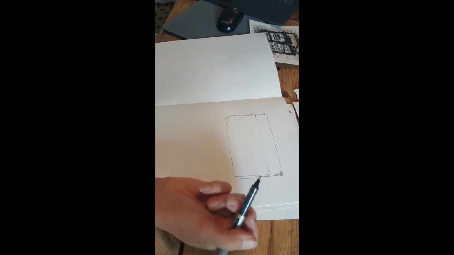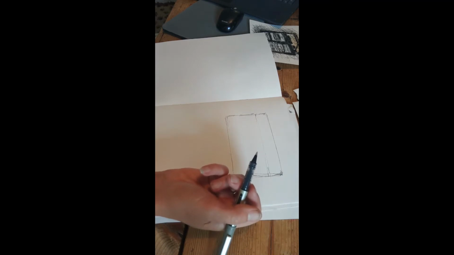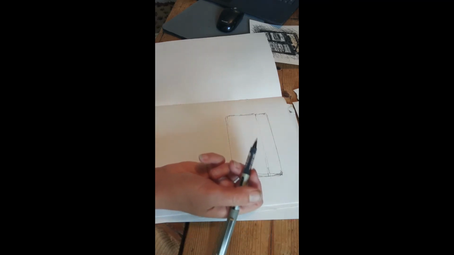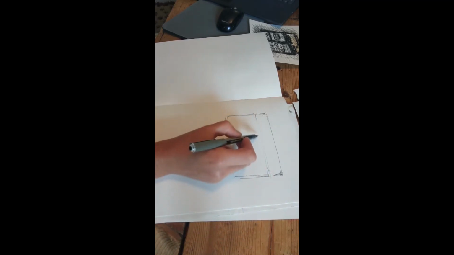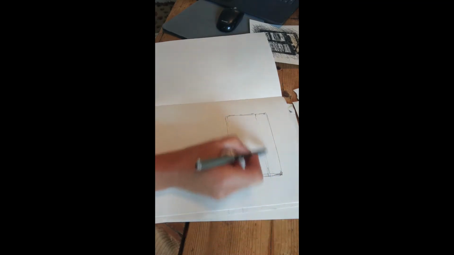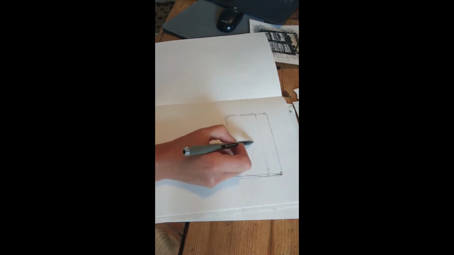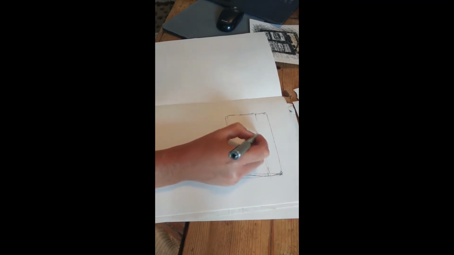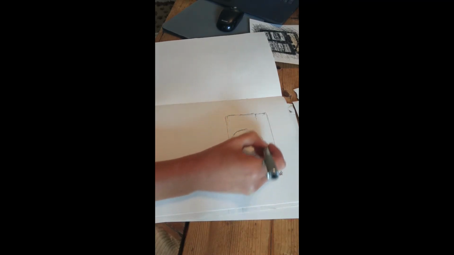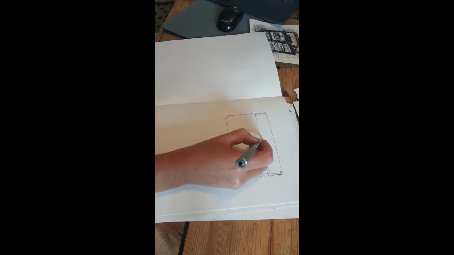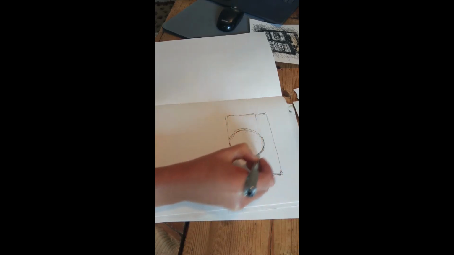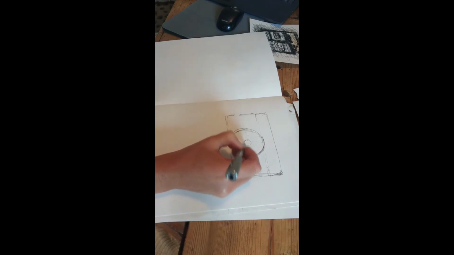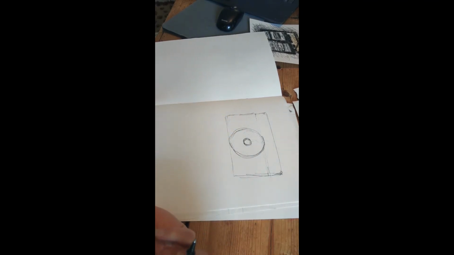Work in a pen. It means you have to correct it. It means you can't keep rubbing out your lines, because if you rub them out, you will do the same wrong line again. So here, and then I'm going to work out where the middle is. It's about here, because I know that the lens comes up above this, so it sits right in the middle, and I'm just going to do this nice freehand circle. So that's your camera begun, and then the circle in the middle.